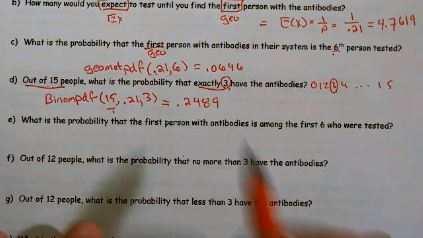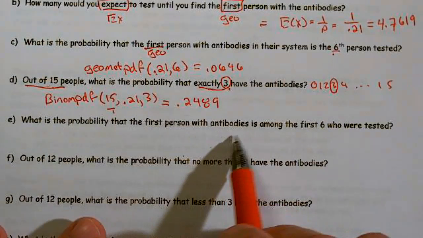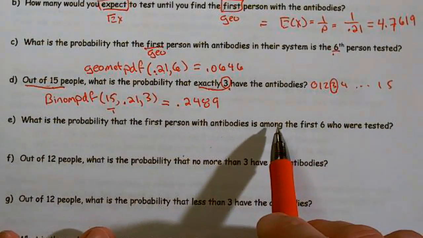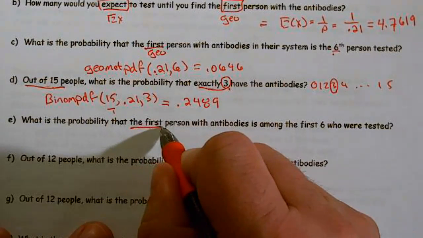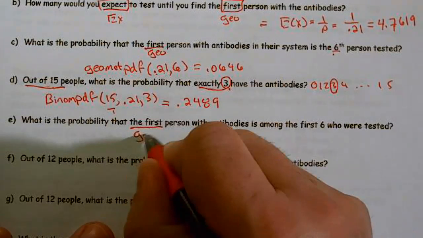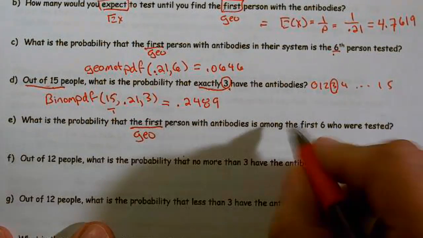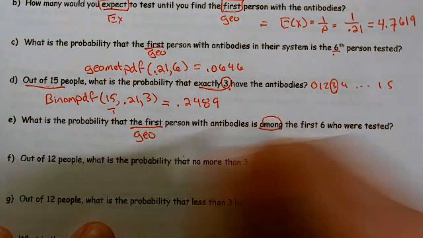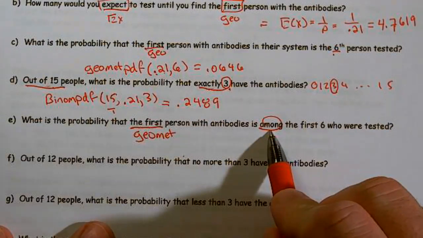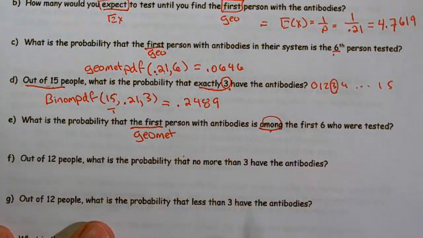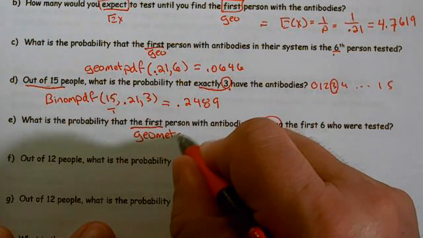Next question. What is the probability that the first person with antibodies is among the first 6 who were tested? Once again, we're looking for first. This tells me we have a geo. Here we have among. Because among is there, that means we have multiple values. It could be the first person, the second person, the third person, all the way up to the 6th person. So multiple values tells me it's a CDF.